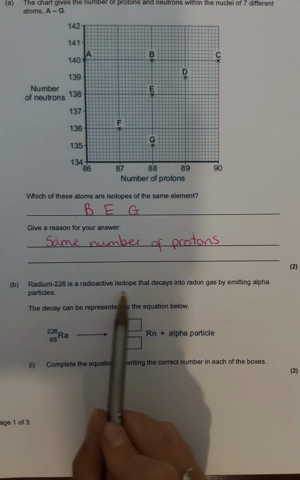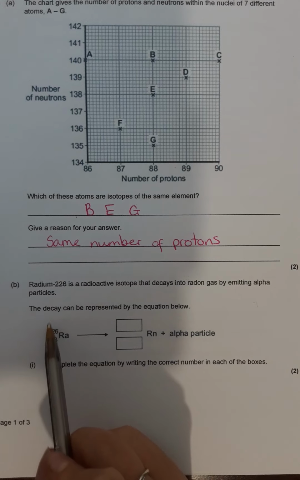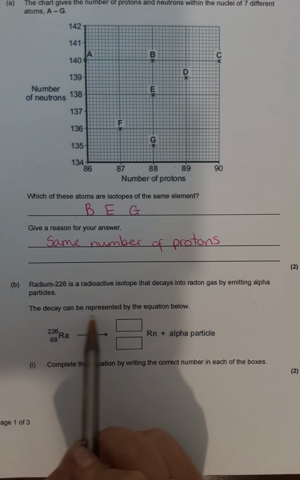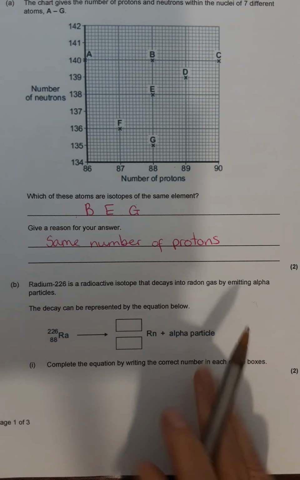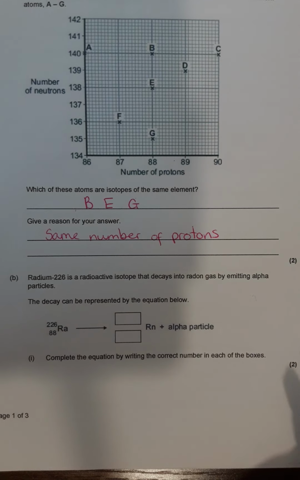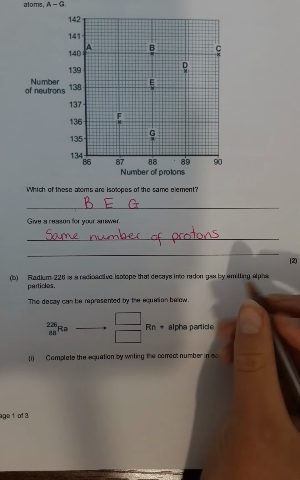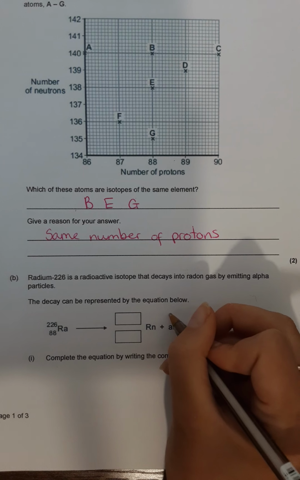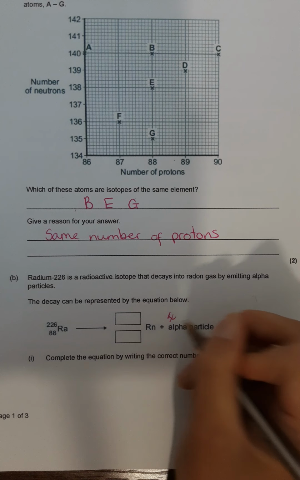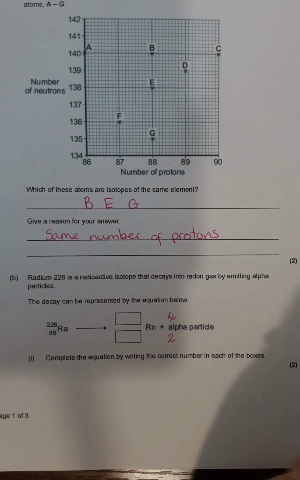Radium-226 is a radioactive isotope that decays into radon gas by emitting alpha particles. The decay can be represented by the equation below. Okay, so we've got a decay equation that we need to balance. When I'm doing these, I like to put the numbers in for my alpha particle. An alpha particle is 2 protons and 2 neutrons, so atomic mass of 4 and proton number or atomic number 2.